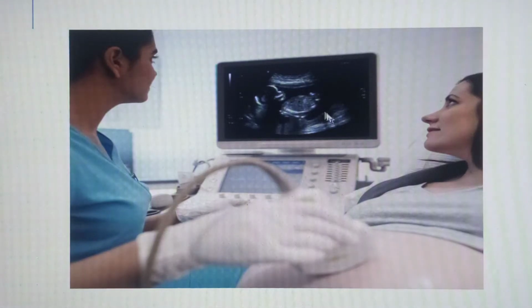So we take the scan, and that is what ultrasonography does. We can relate the organs in there with the image that we see, to predict which trimester the embryo or the fetus is in. So that is an important bit that we have to know.